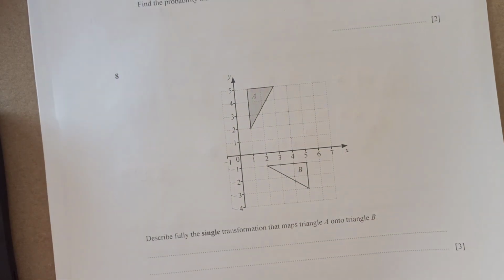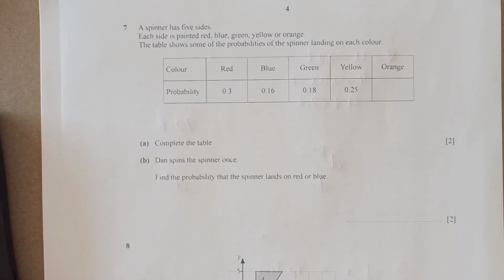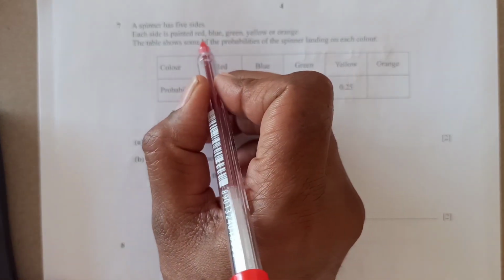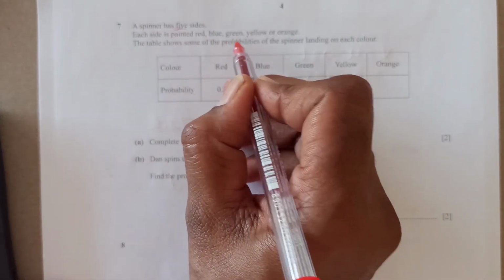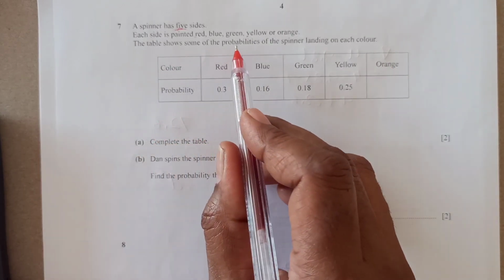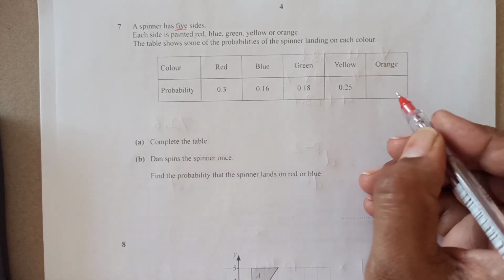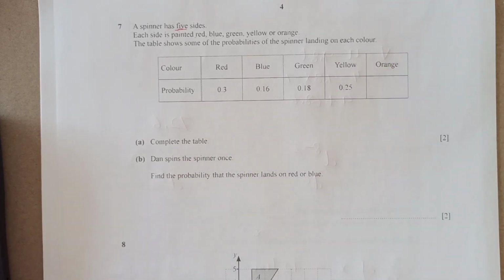Now number 7, we have here a spinner has 5 sides. Each side is painted red, blue, green, yellow or orange. Here we are given the table shows some of the probabilities of the spinner landing on each color. Complete the table. So you see we have left with only one probability.